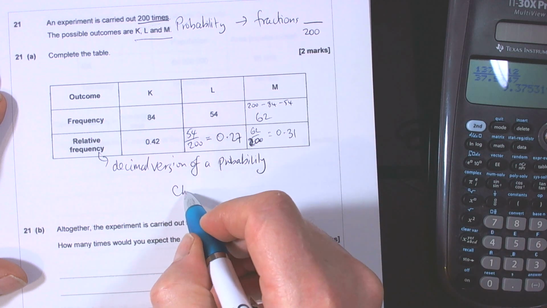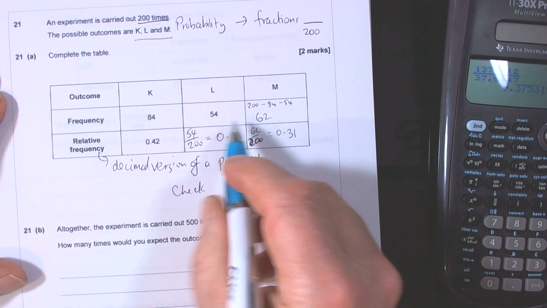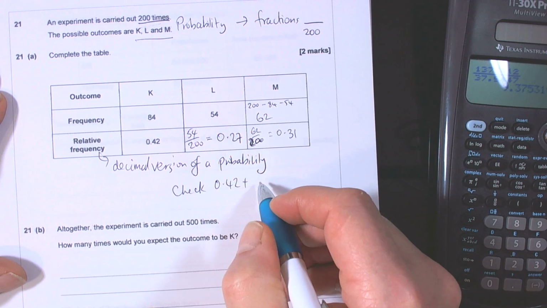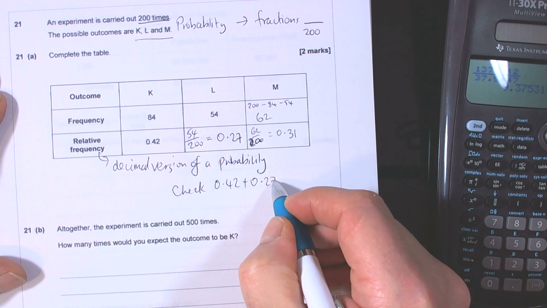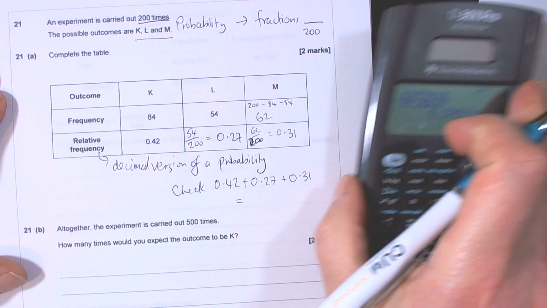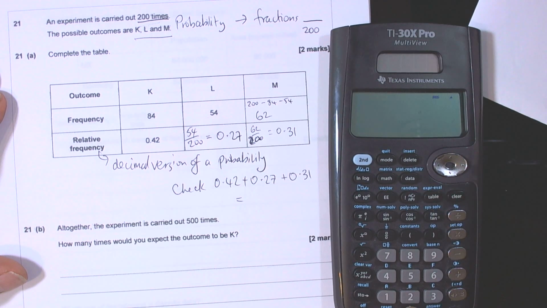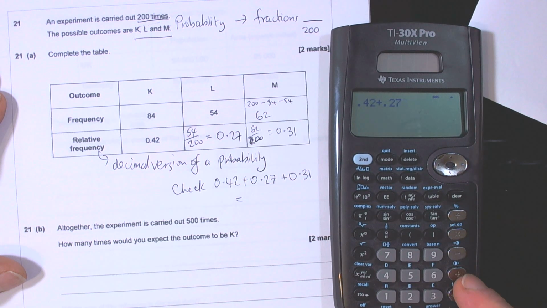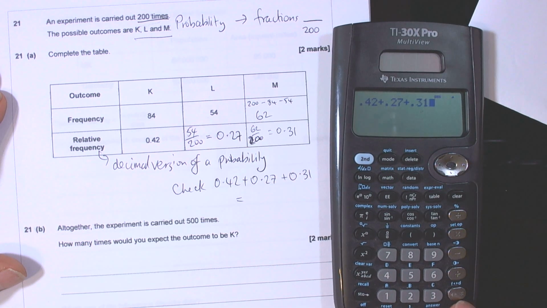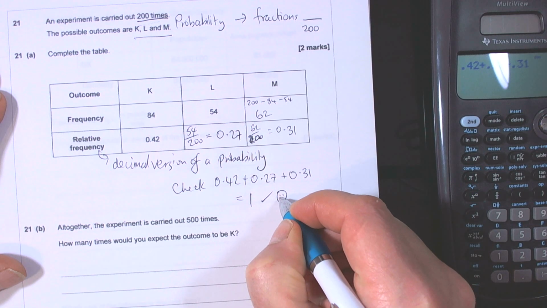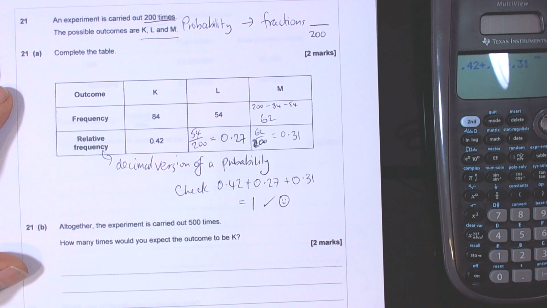Okay, and our check is that all of these, because these are all the possible outcomes, then all our relative frequencies should add up to 1. So 0.42 plus 0.27 plus 0.31 equals 1. So we can be happy that our check works.